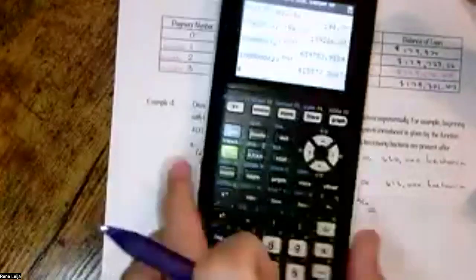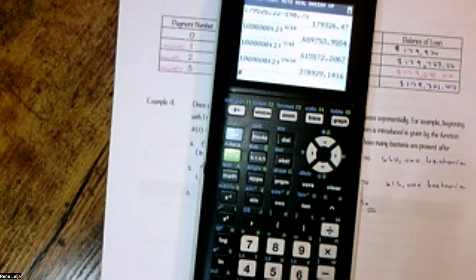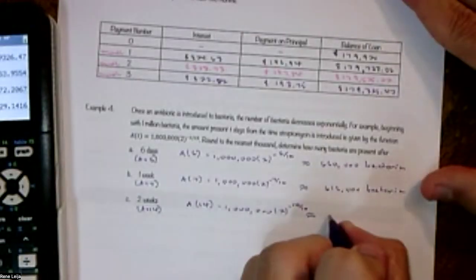Okay. And then to the 14th, so I'm going to back up, grab the function. So 14 divided by 10, I have to override that, but just make sure that it's still in your exponent. And this would be approximately 379,000 bacteria.